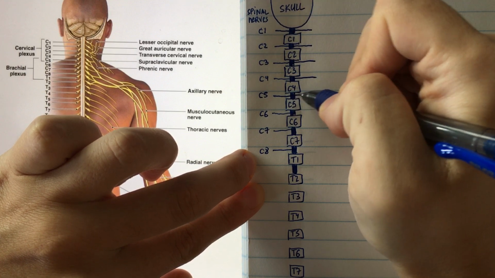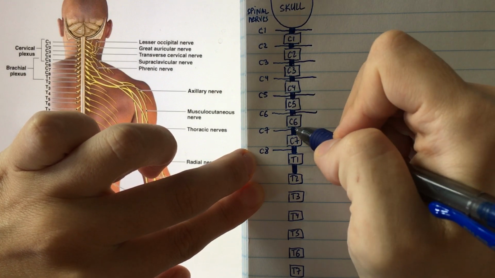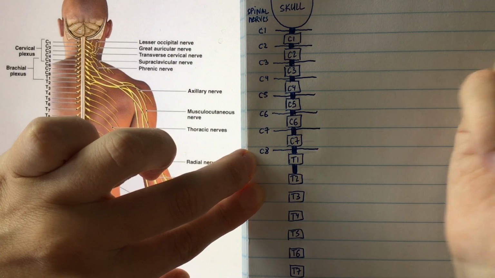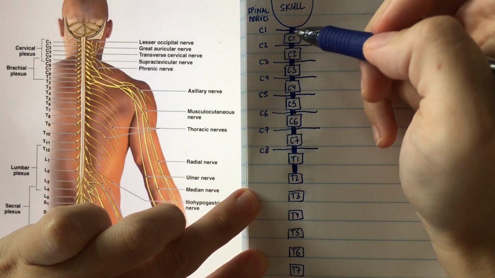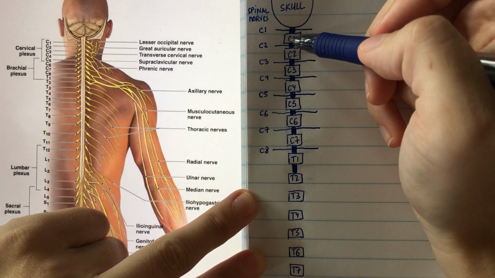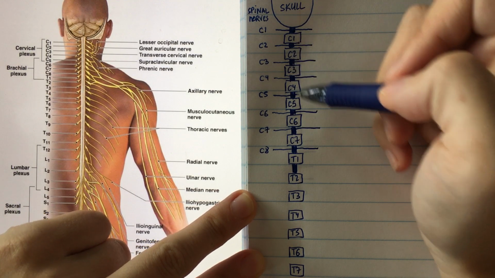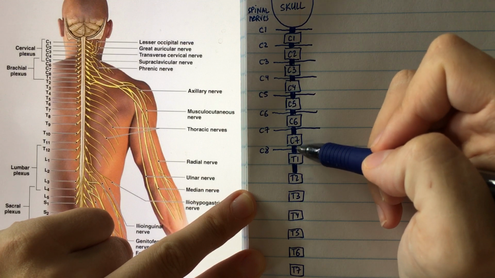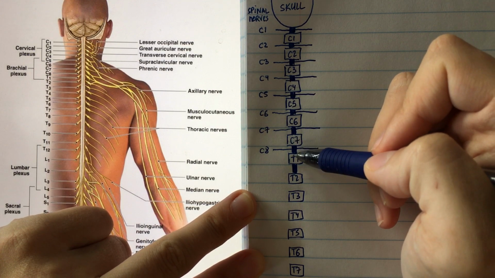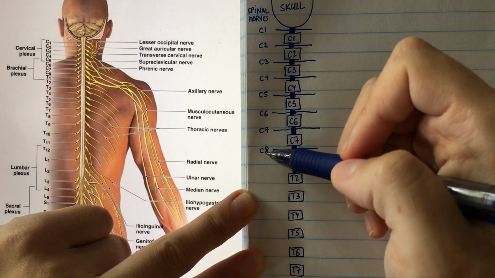So they're pairs of nerves. There's two, one on each side, right and left side. So the first nerve will exit between the skull and C1, then the second between C1 and C2, and so forth, and then the last one will exit between C7 and T1. It's going to be called C8.